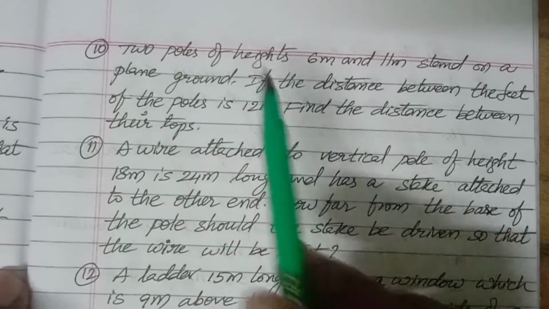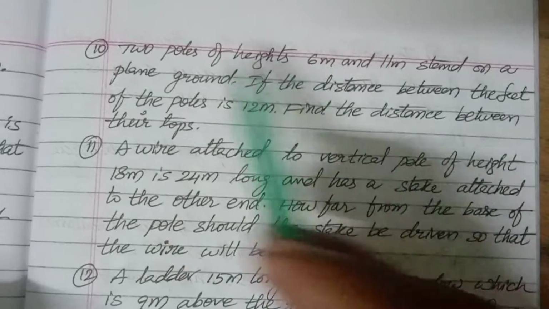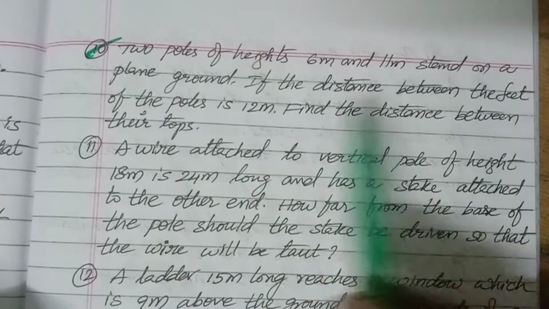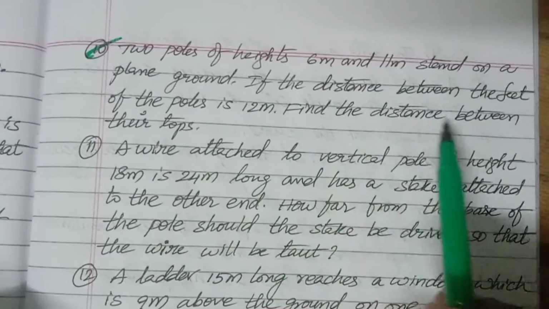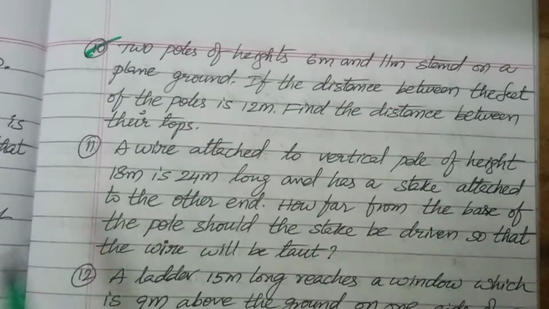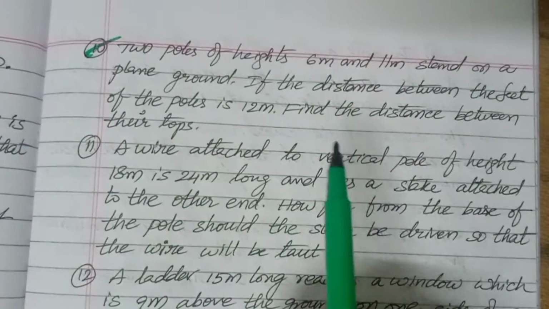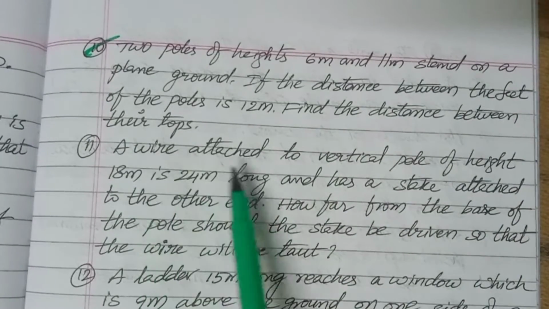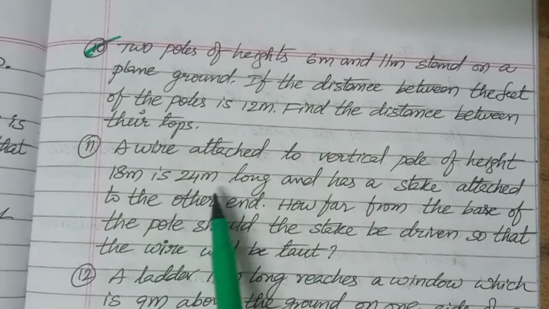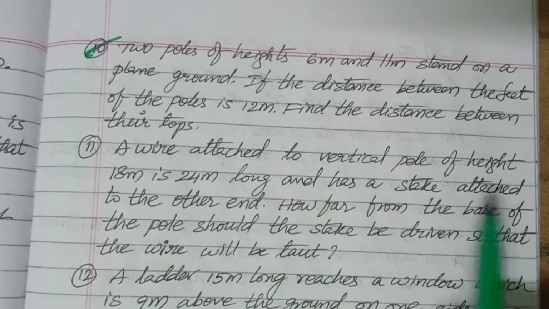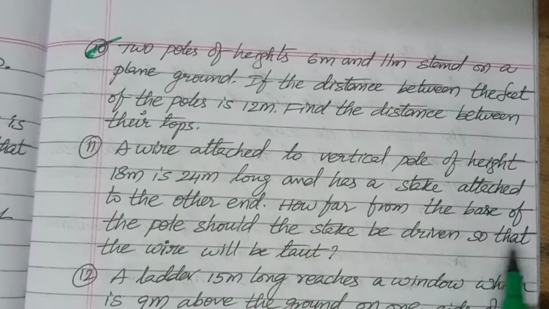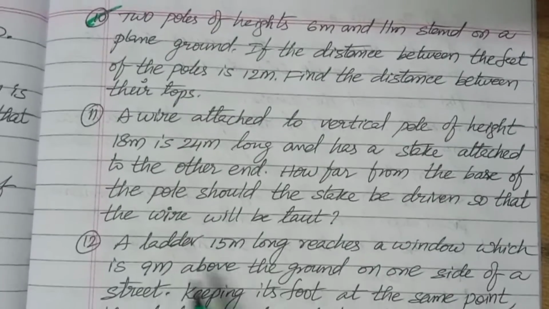Next, two poles of height 6 meters and 11 meters, very important question, stand on a plain ground. The distance between the feet of the poles is 12 meters. Find the distance between the tops. It is given in application of trigonometry. Okay, the wire attached to the vertical pole of height 18 meters is 24 meters long and has a stake attached to the other end. How far from the base of the pole should the stake be driven so that the wire will be taut?